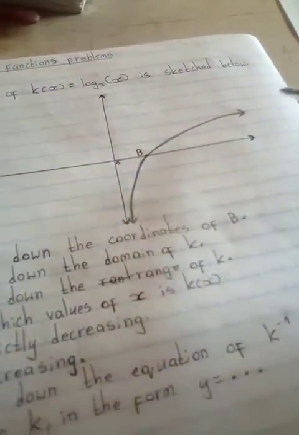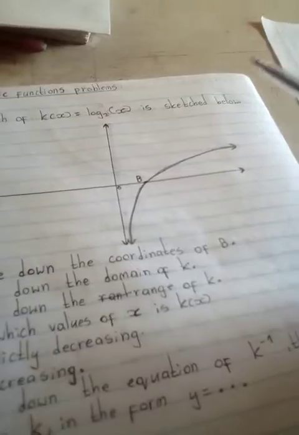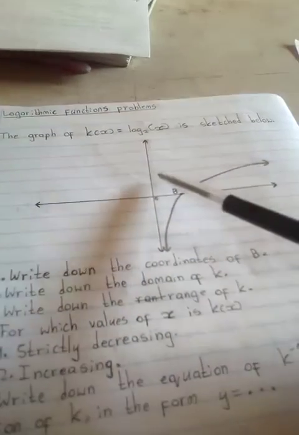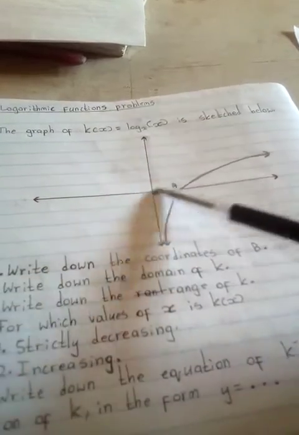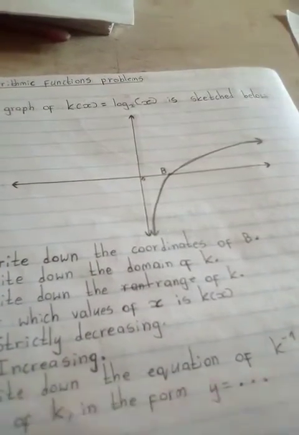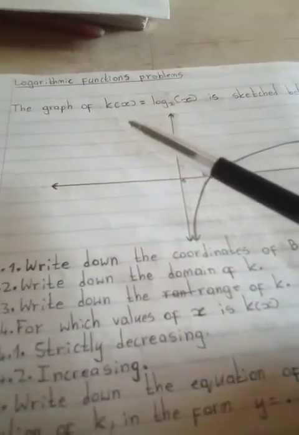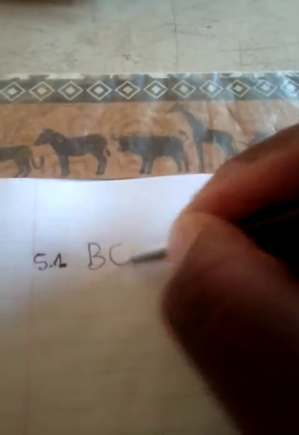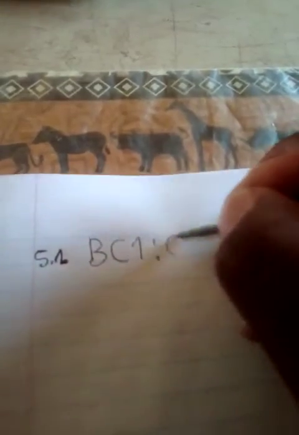And remember, in the previous video we found the coordinate of A. The y-intercept of the exponential function becomes the x-intercept of the logarithmic function. These two cooperate well with each other, so we can write down the coordinates of B as (1, 0).